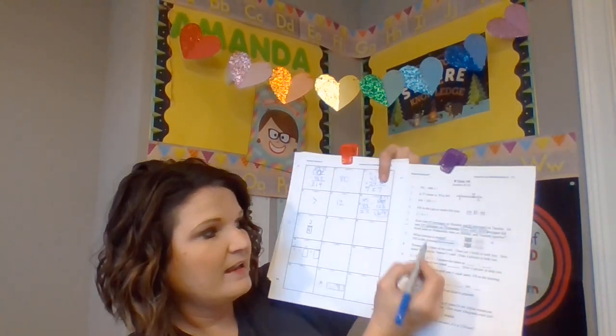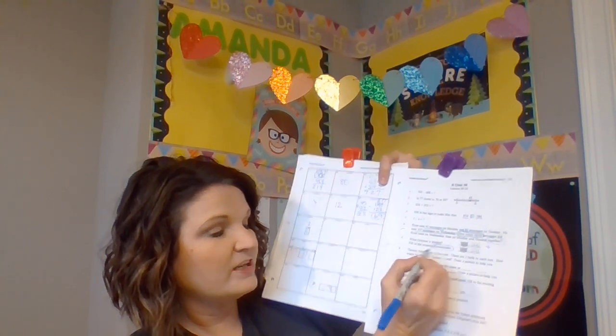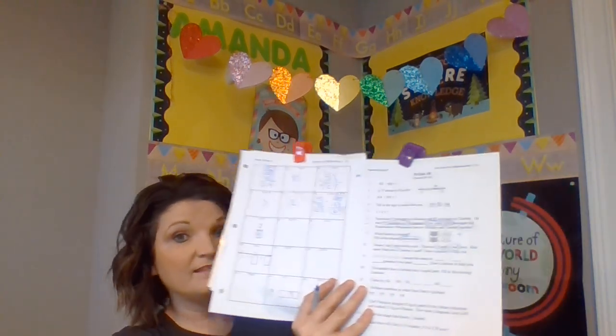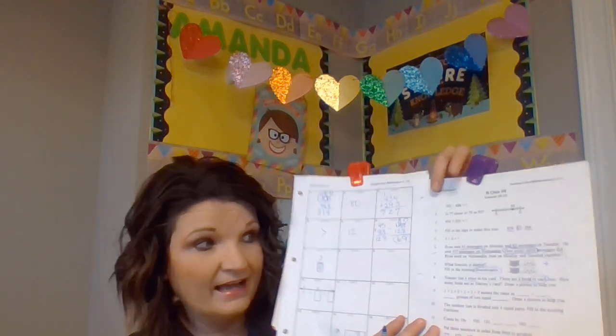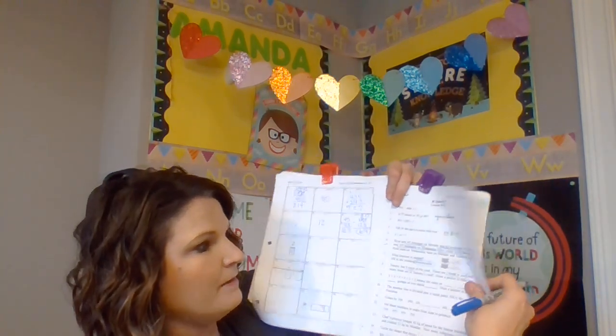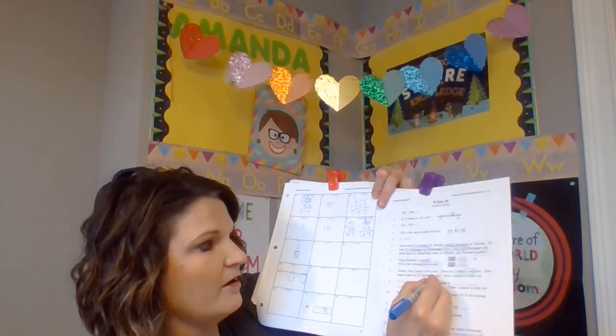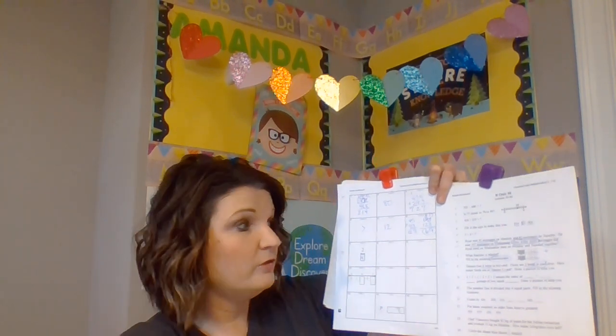All right, number 8. Tommy has 4 trees in his yard. There are 2 birds in each tree. In each means that I'm going to be multiplying or dividing. Let's see. How many birds are in Tommy's yard? Okay, so if it wants to know how many there are in all, then I'm going to multiply.